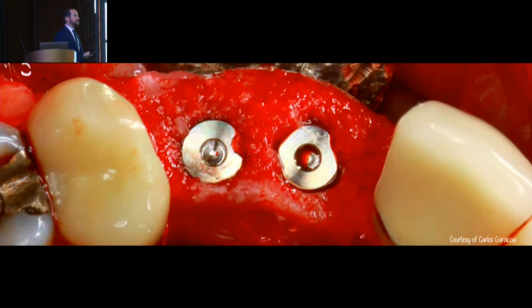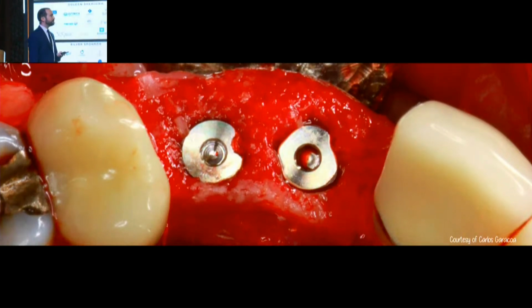Now the question is, when I'm looking at this surgery, was this surgery successful because the specific biomaterial that I use? Was the surgery successful because the specific membrane that I use, or the specific system for fixation of the membrane? And the answer is no.